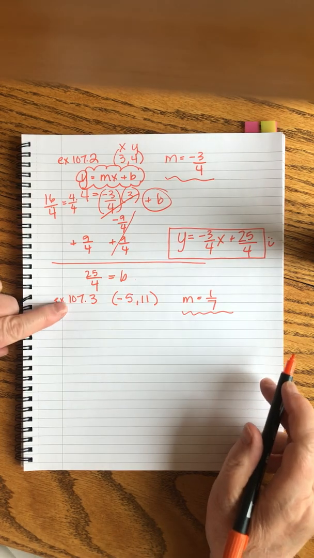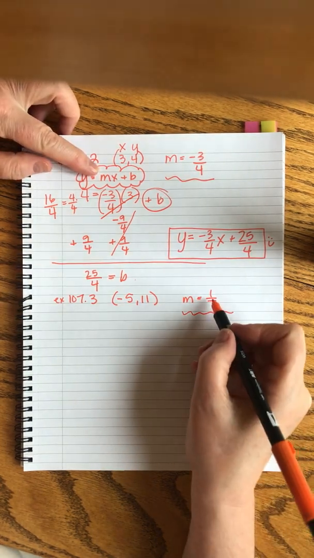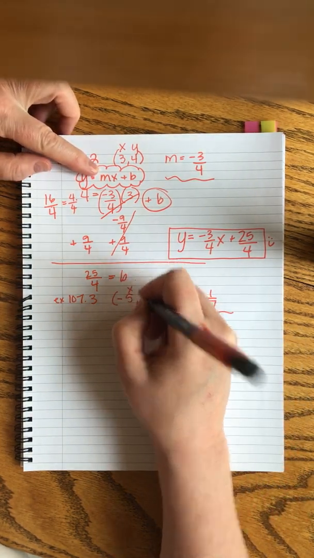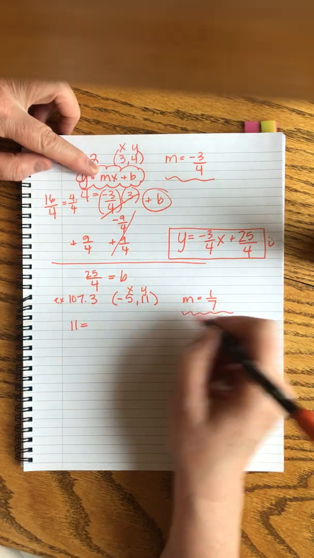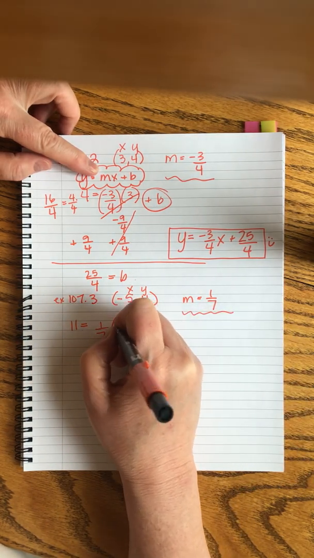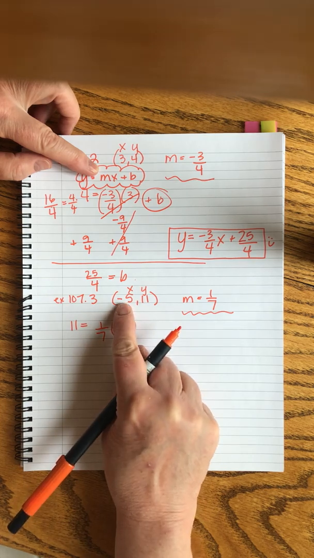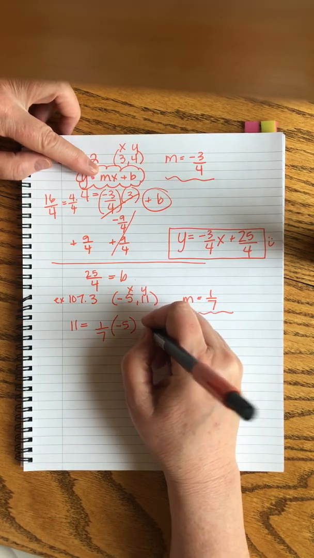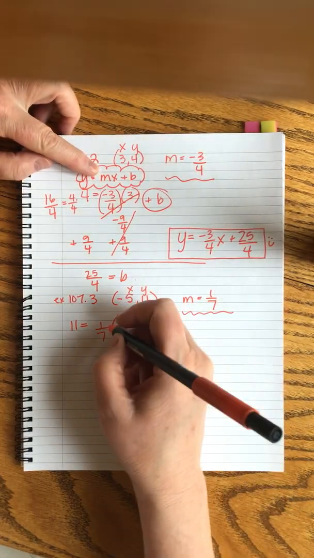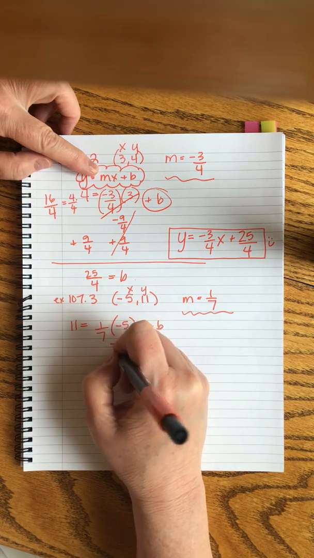So we just plug in. We use this and plug in. This is my x. This is my y. So I say 11 equals 1 over 7 times minus 5. Thank you for reminding me not to drop that minus sign. Plus b. This becomes minus 5 over 7, right?